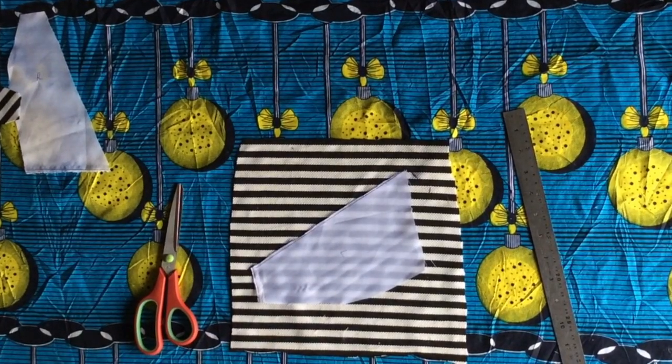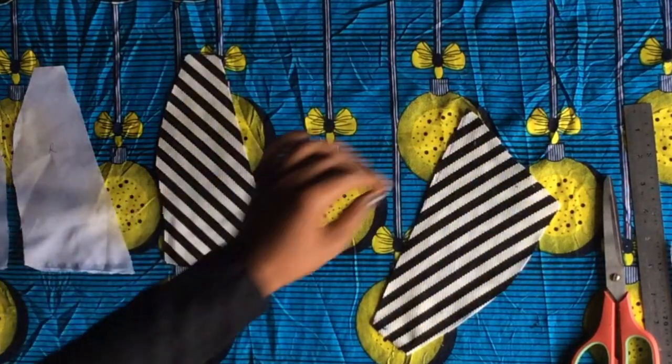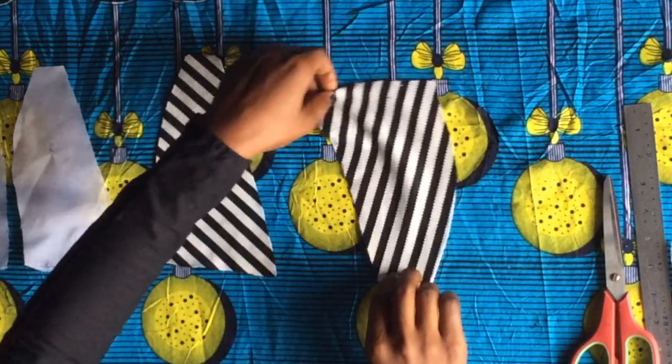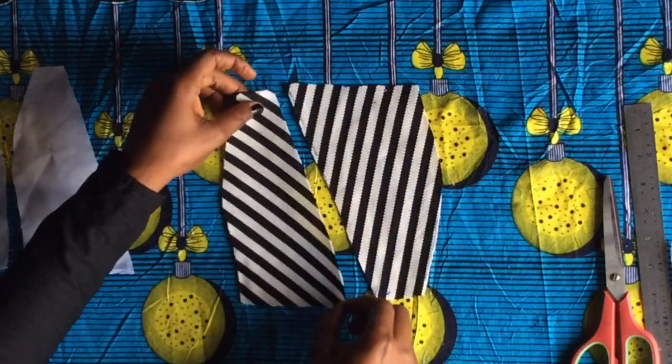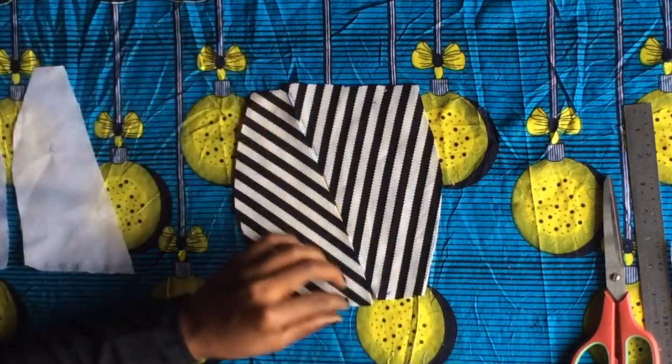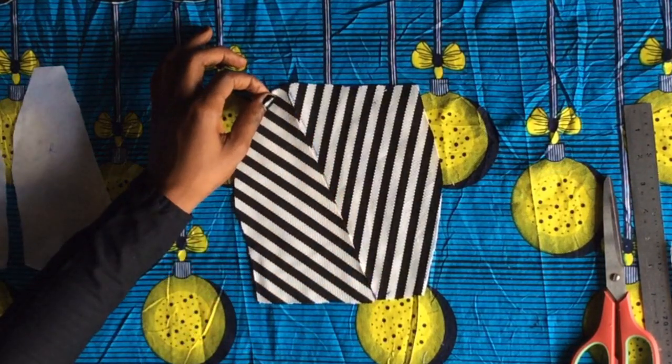And now that I've cut out my own piece here, I'll have to match it with the one I've cut before. And you see, it matches well, and it looks similar to what we have in the picture we are copying.